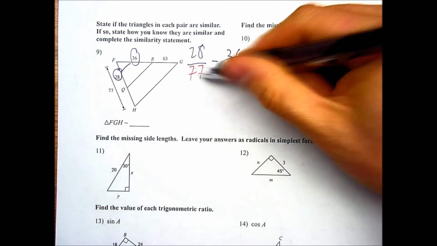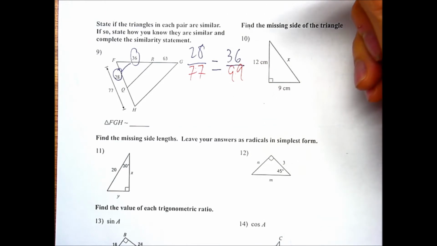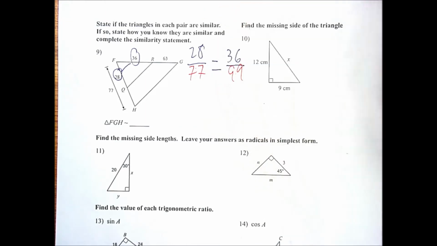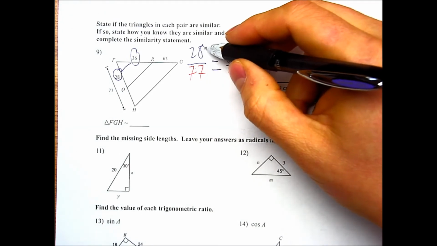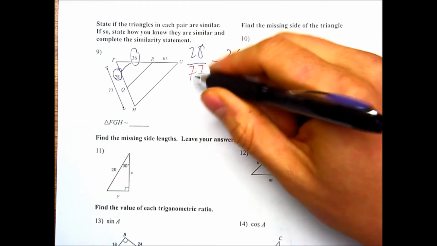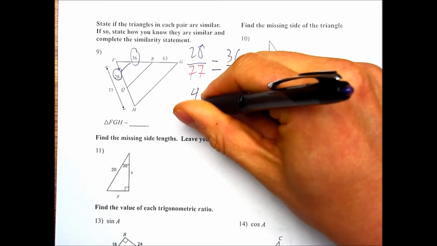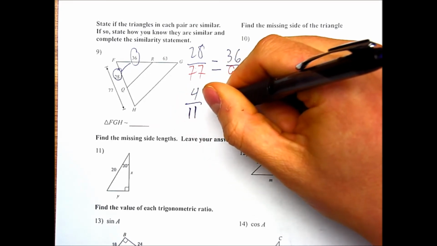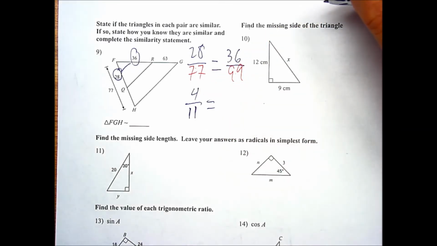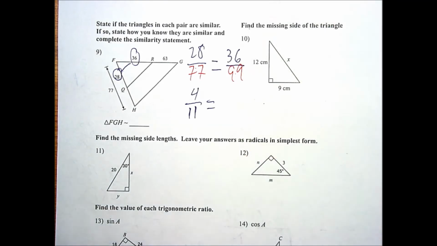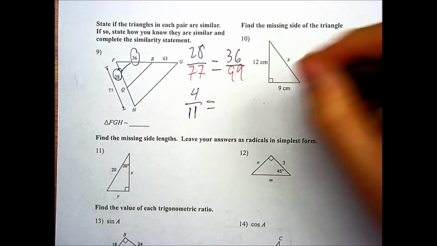So again, I can reduce horizontally or vertically. It should be appropriate either way. Let's reduce horizontally only though here just to be safe. That's what it's called. So 7 goes into both of these. 7 goes into 28 4 times, and into 77 11 times. So it's looking like that ratio 4 to 11. And then 36 and 99, I'm thinking that's dividing by 9 into both of those. Because 9 by 4 is 36, and then 99 divided by 9 would be 11.